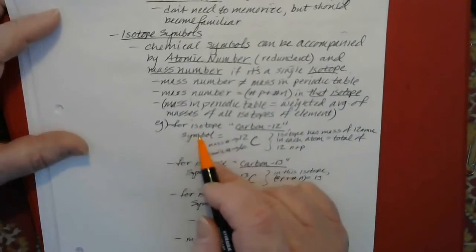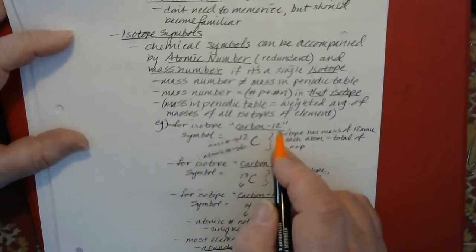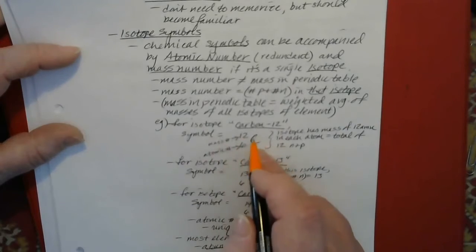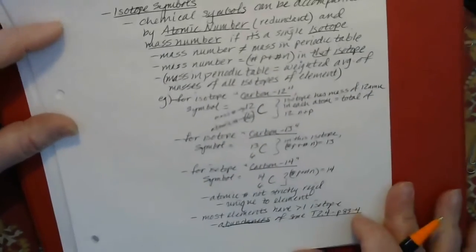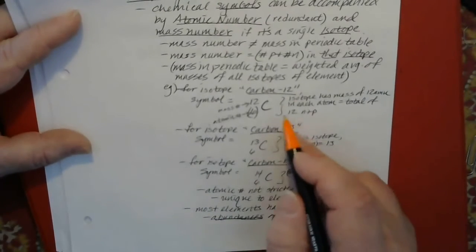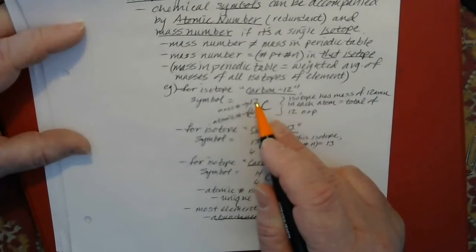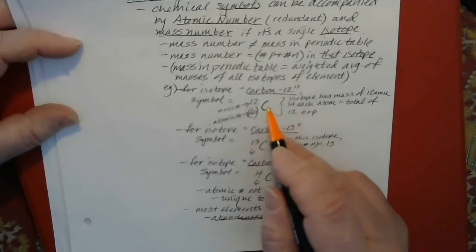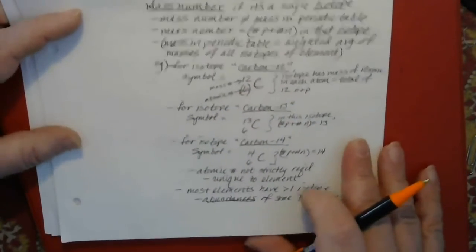Okay, so as an example, for the isotope carbon-12, the most common isotope of carbon, the symbol would be 12/6C. But I'm going to put the 6 in parentheses because that may or may not be there, and it's not really necessary. So this is an isotope of carbon that has a mass of 12 atomic mass units in each atom. And that means the total of protons and neutrons is 12 for that particular isotope.